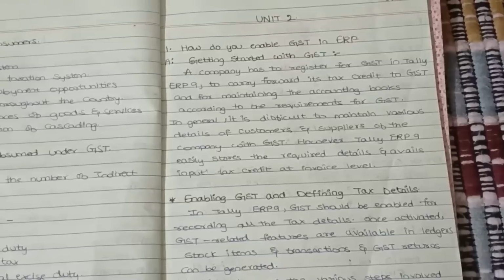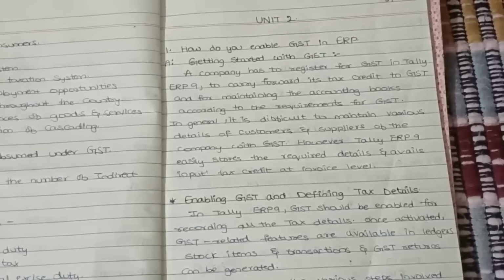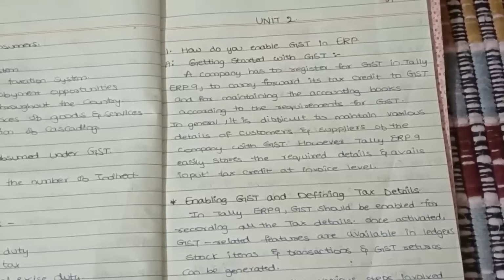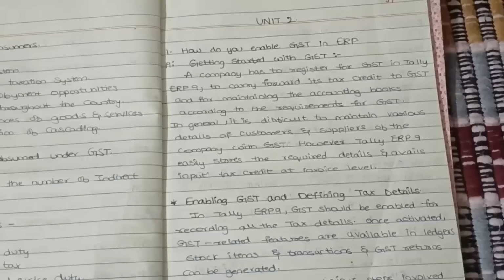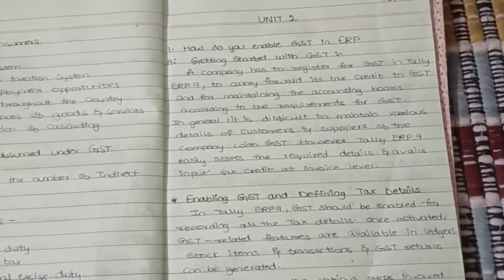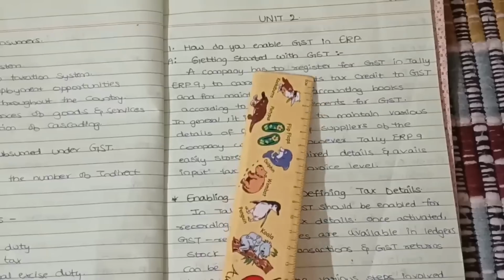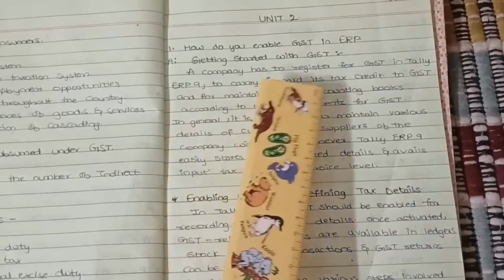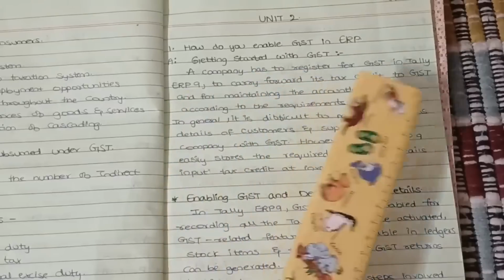So students, from unit number 2, the first important question is, how do you enable GST in ERP, that is in Tally ERP 9. How do you enable GST means getting started with GST. A company has to register for GST in Tally.